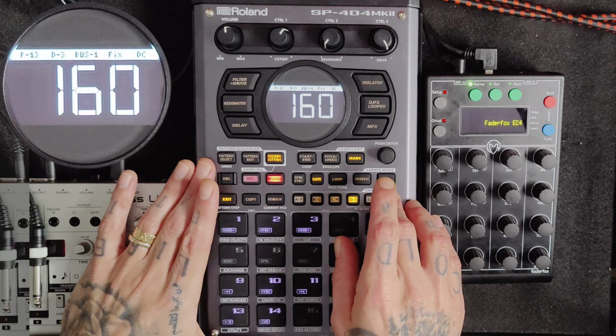So let's unlink these two pads, and let's say we want to sculpt a little bit more the affected track, the first affected track. We have unlinked the two pads, so we can work a little bit on that. And I want, for instance, to apply some equalization. Let's check.